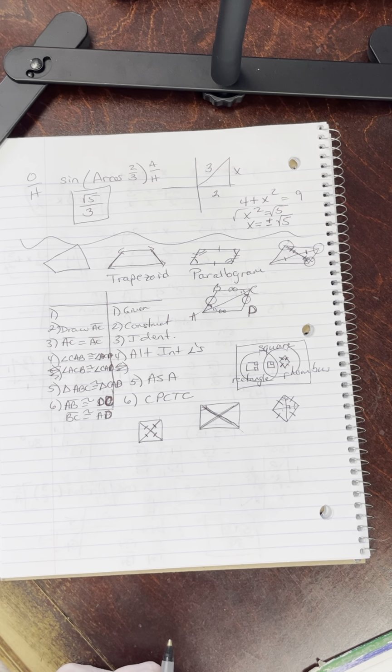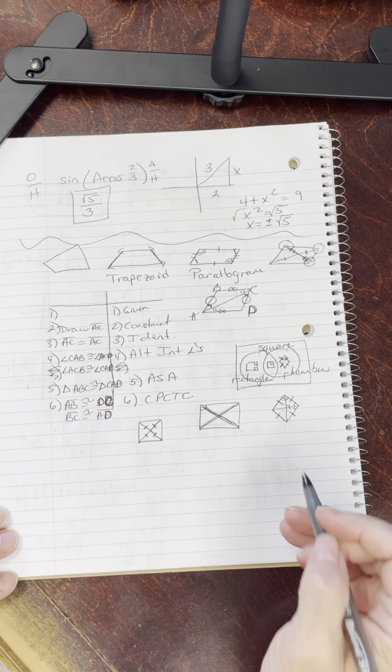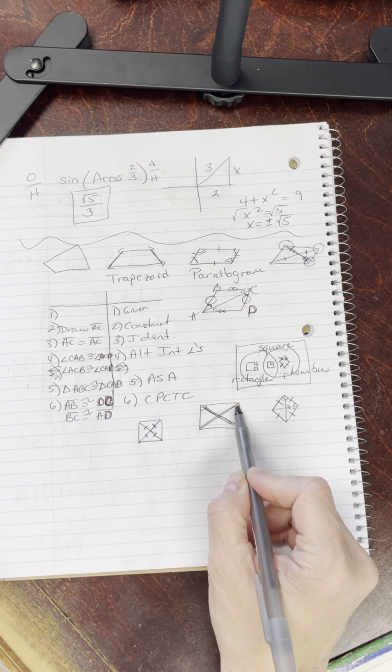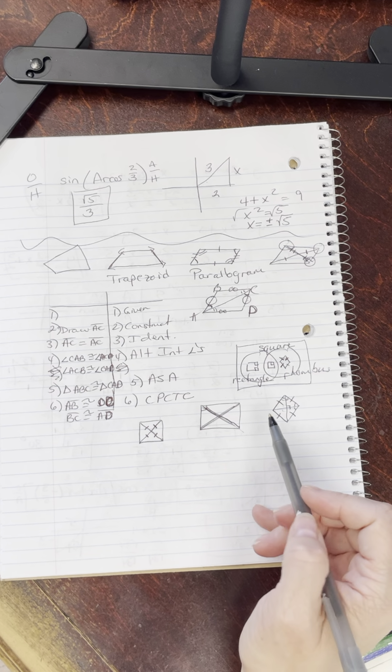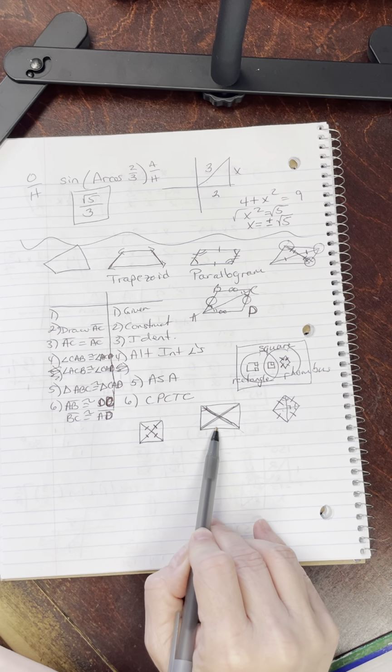Example 2. The diagonals of a certain parallelogram are of equal length. Which of the following could the parallelogram be? And it says A is a rectangle, B is a square, C is a rhombus. So it's talking about the diagonals, and it said, did I say equal or unequal? It says unequal. I'm not sure how I read that the first time. So starting with rectangles, we knew that the diagonals had to be the same.